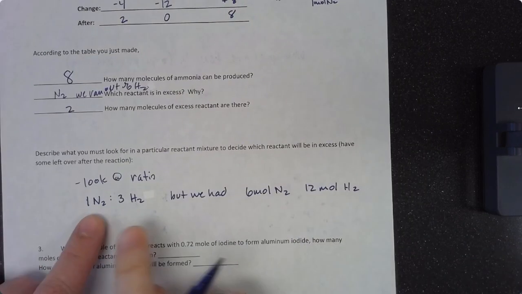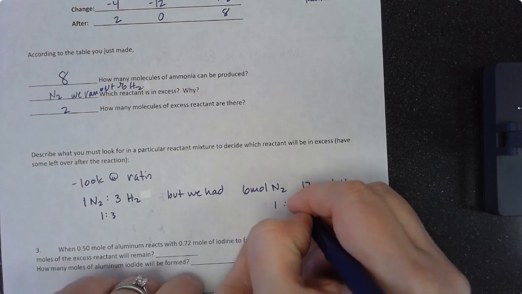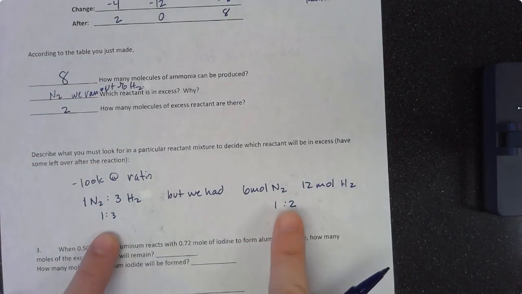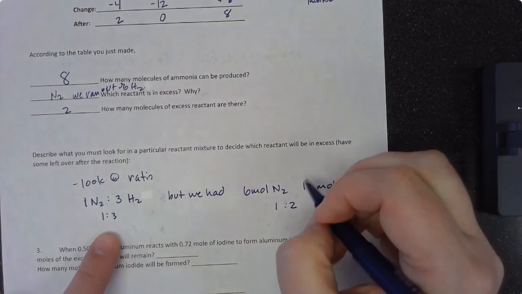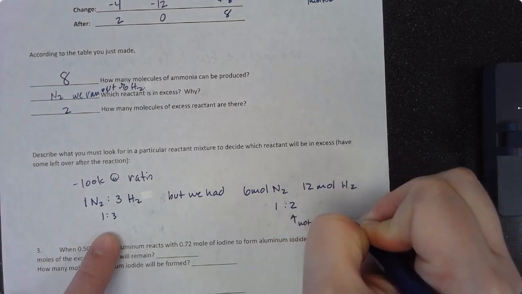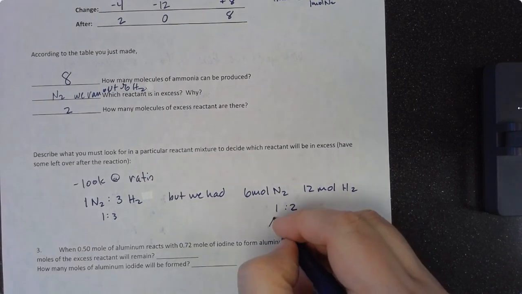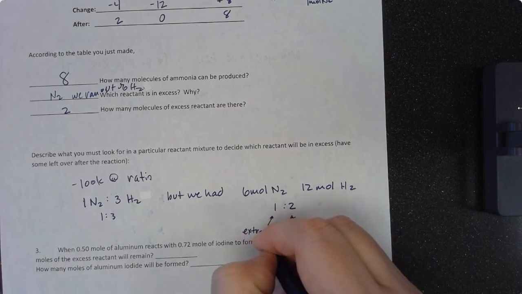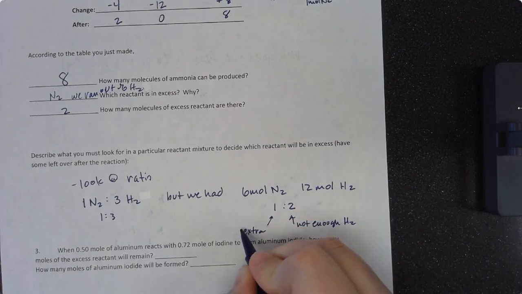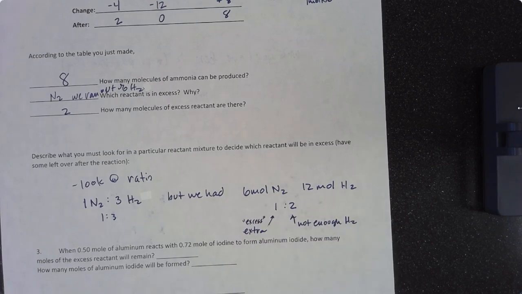And since this is 1-to-3 and this over here is a 1-to-2 ratio, it tells me I don't have enough hydrogen. And so that's how I know which one I'm not going to have enough of. And so this one will be, I'll have extra of it. It will be in excess. Which is what happened.